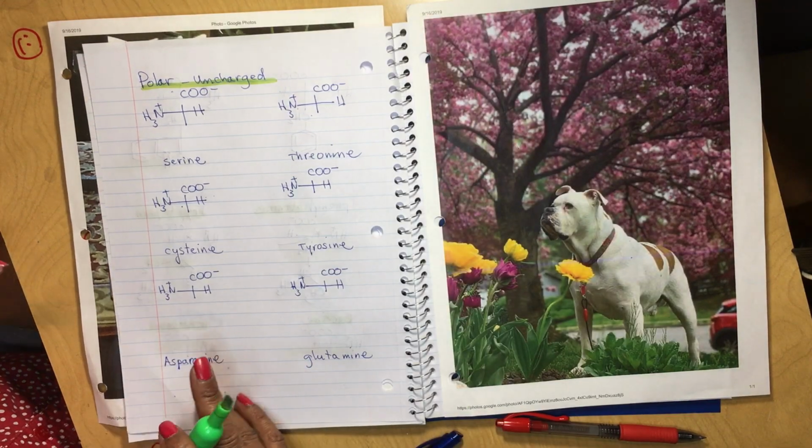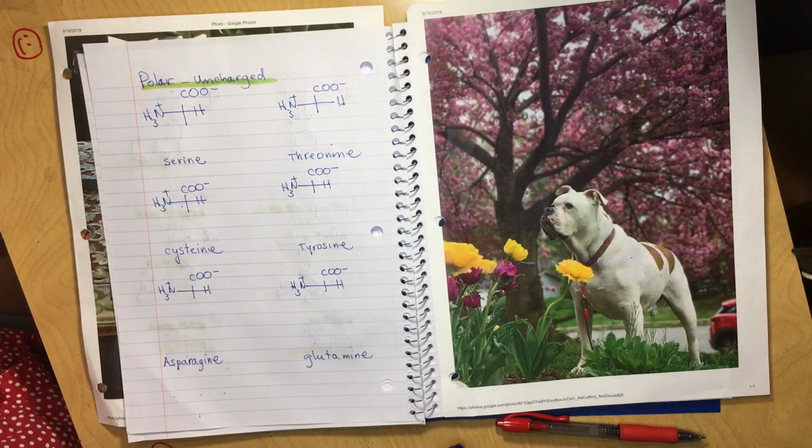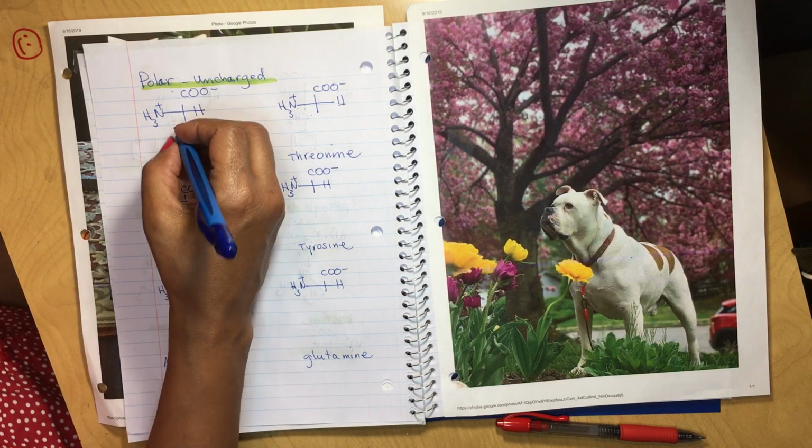Now continuing with the discussion of amino acids, we look at polar ones. And among the polar ones we have serine.